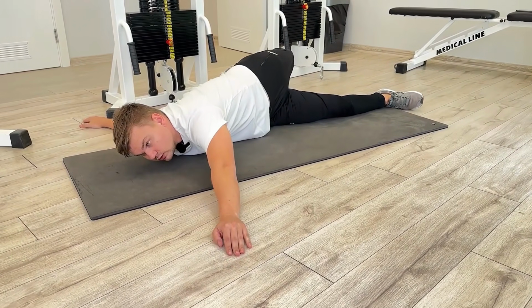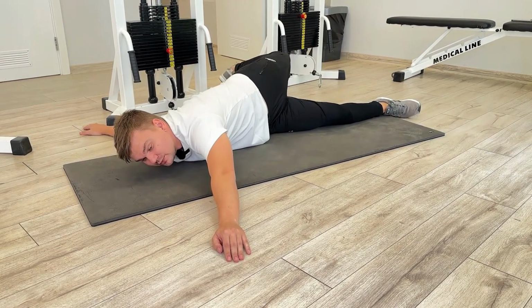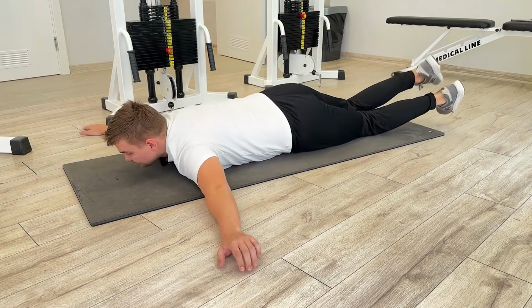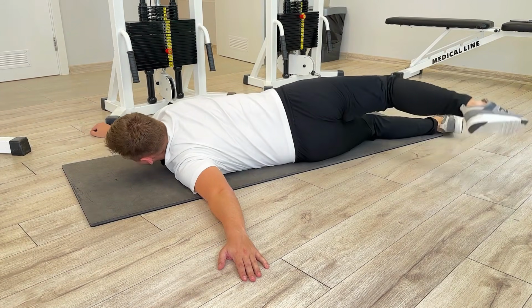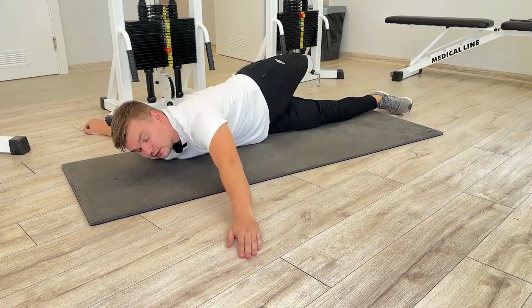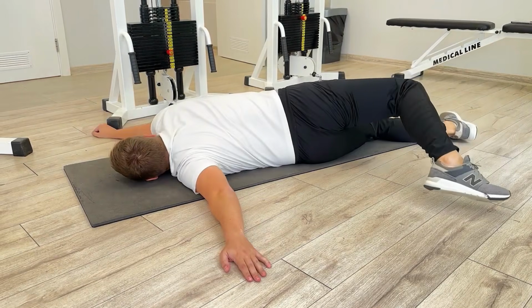And at the end point, pause for a brief moment and really feel how your back gently springs. Take a deep breath. Again. 2. And on the exhale, 3. Now you can gently rest your head down, relaxing completely.